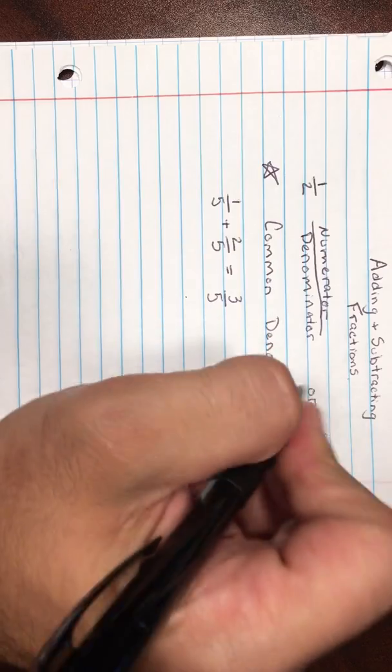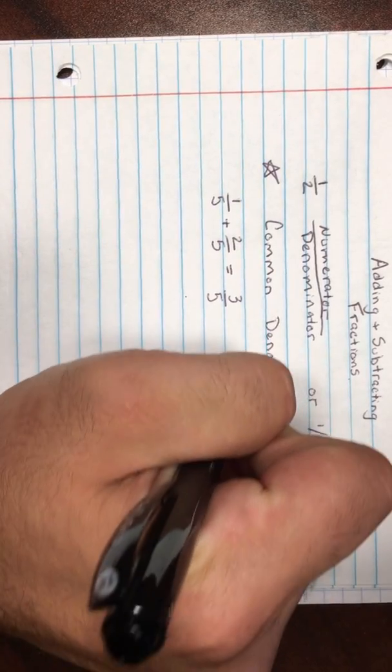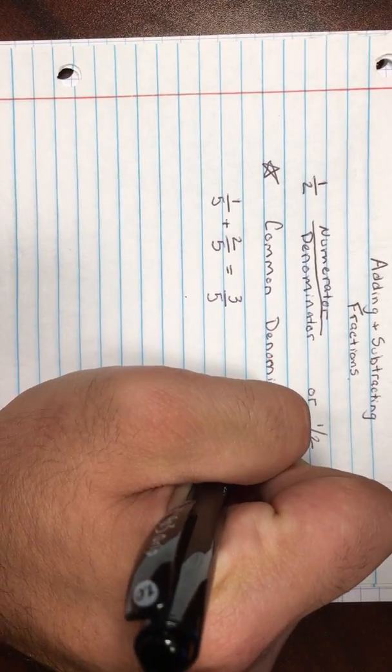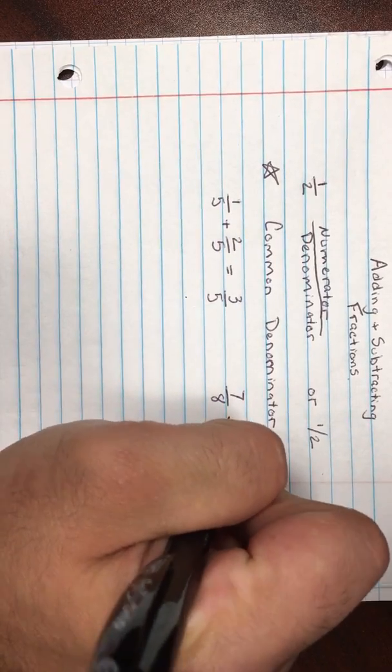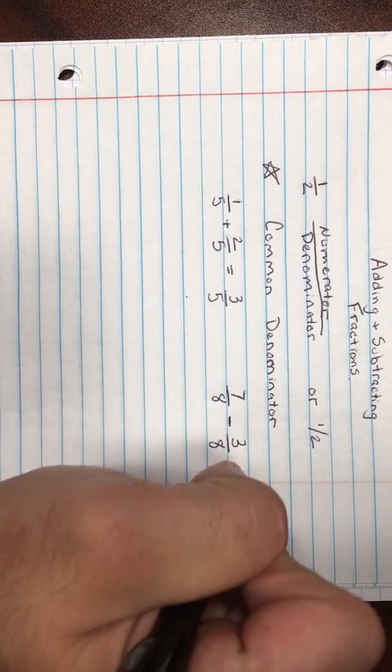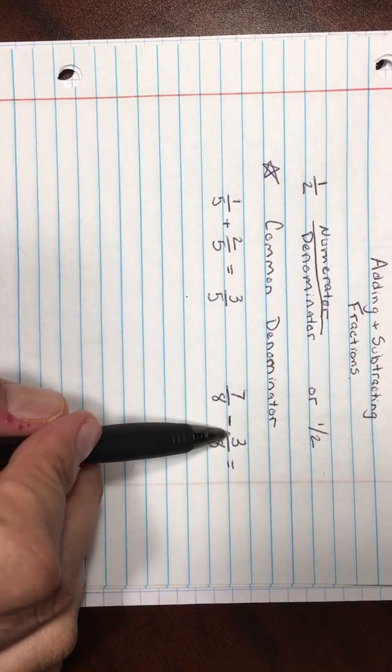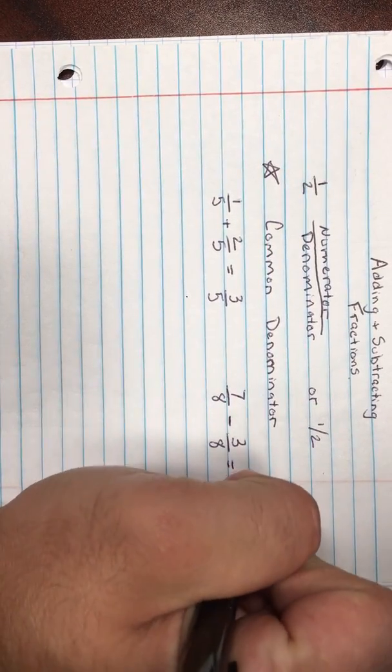Subtraction is the same way. Obviously, you subtract instead of add, but again, with common denominators, you just deal with the top. So if we had something like 7/8 minus 3/8, we just do 7 minus 3, which is 4, and we keep the 8.